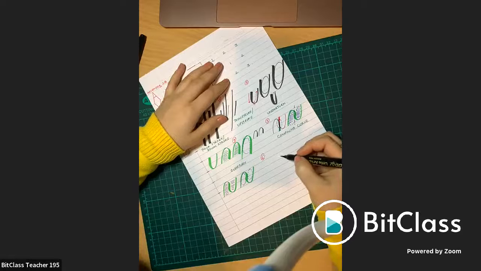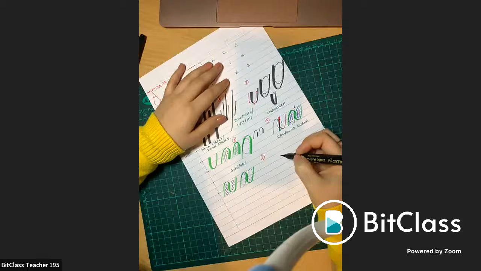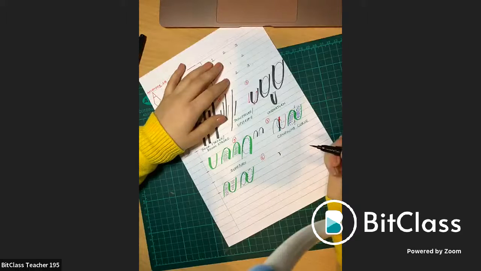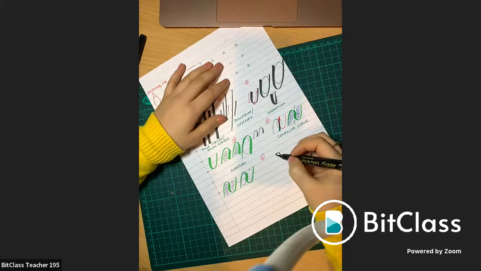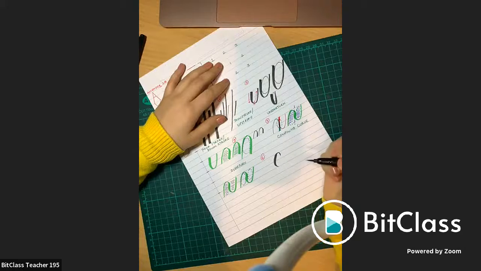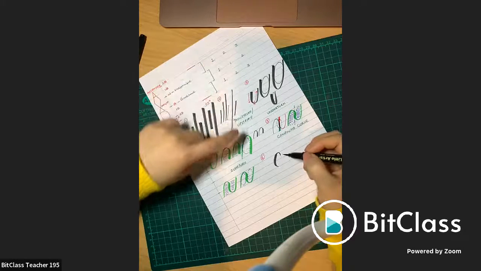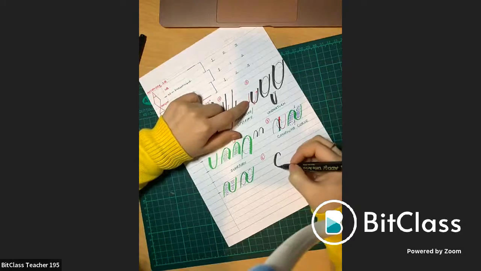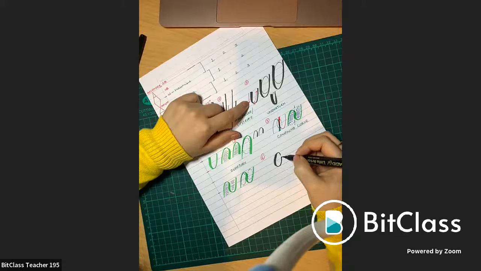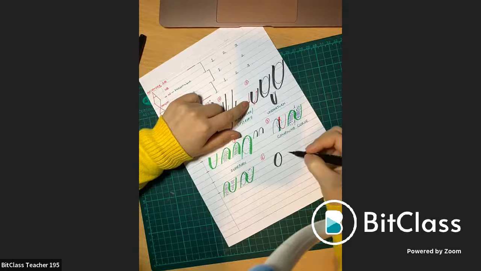So for your oval, you start somewhere here in the middle, make a thin stroke, a little thin stroke, come down, make a thick stroke, release your pressure like you do for your undertone, and then slowly go back and join it.